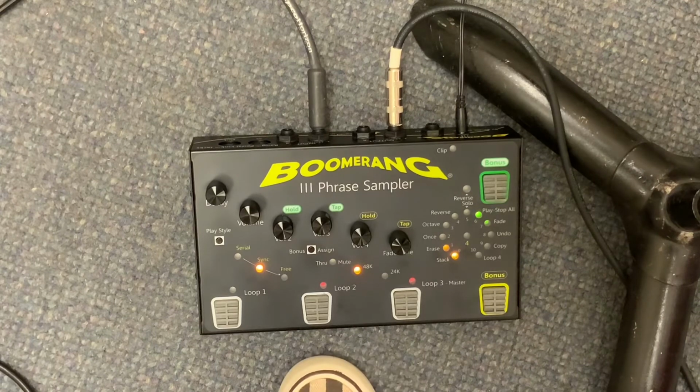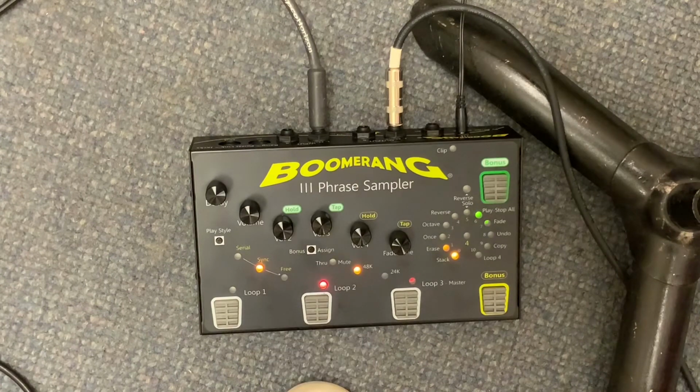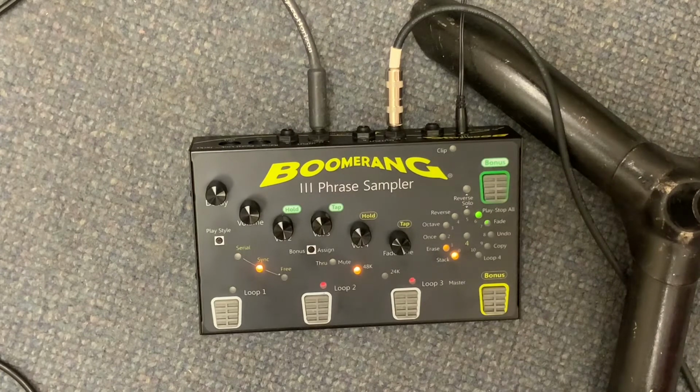So I only played my G for 1 bar, while my E was 2 bars. But if we listen, we have a harmony there. So when it comes to the other settings in this fancy wheel we have, once will play a loop once instead of looping it over and over.